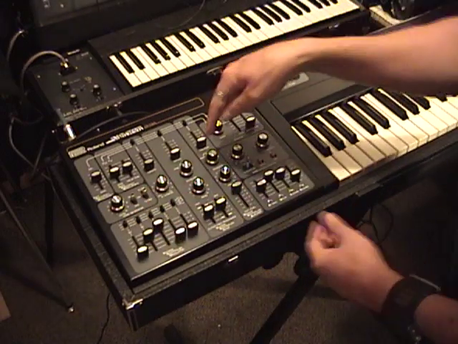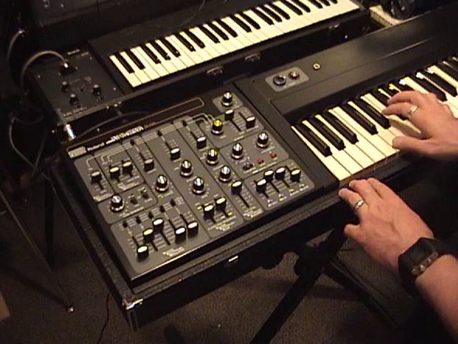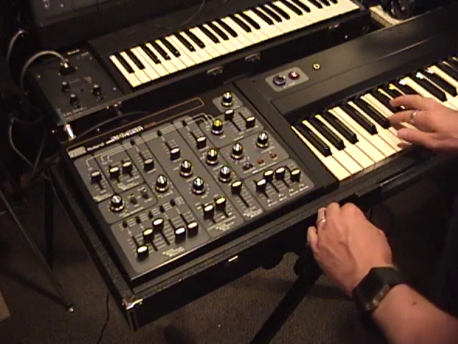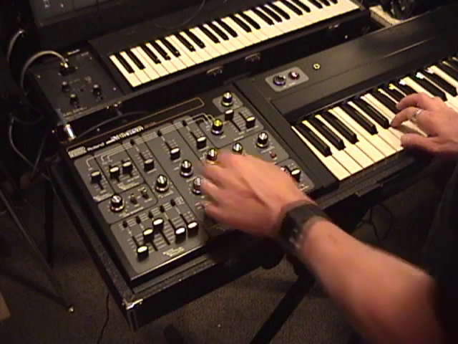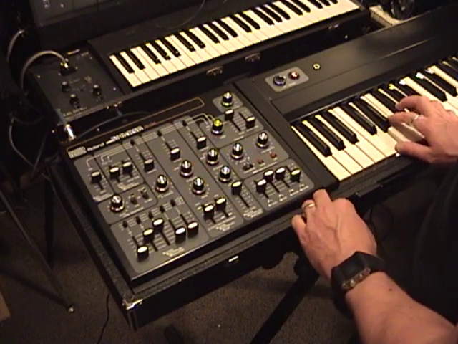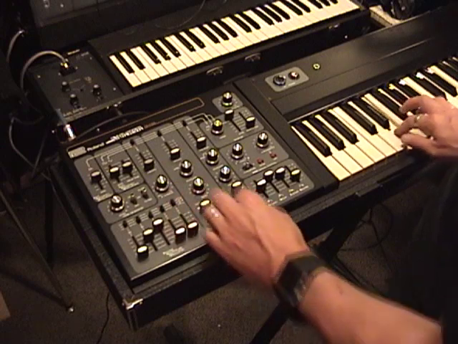And you also have even more envelope possibilities. You can set it to the ADSR, which is this setting, which is what it's currently set to, both in filter and in the VCA, or you can choose other waveforms. Here, let's turn this filter off.